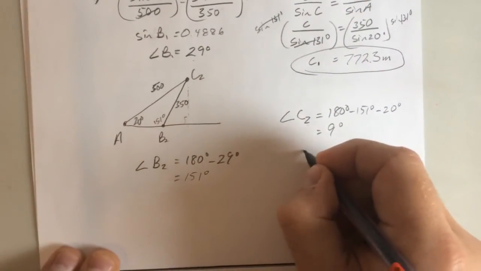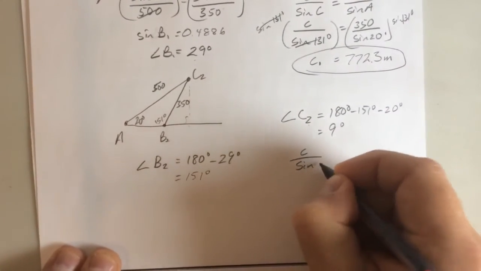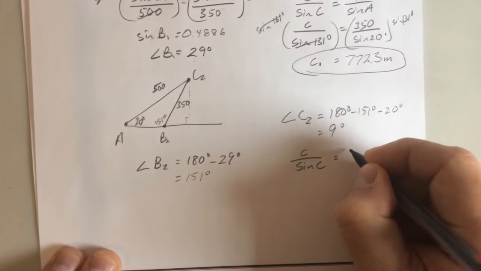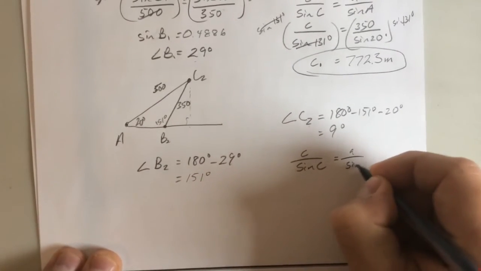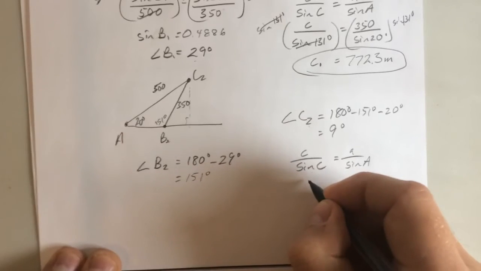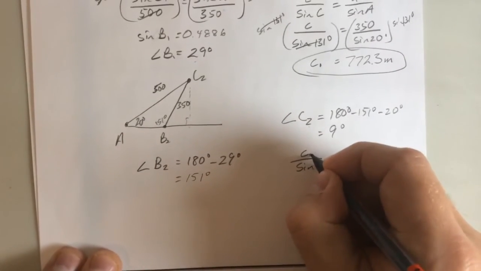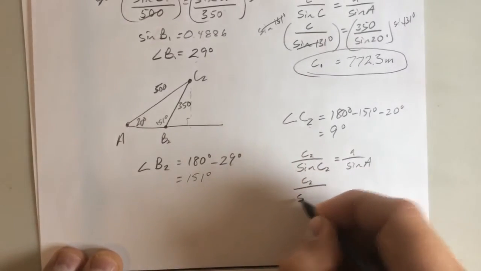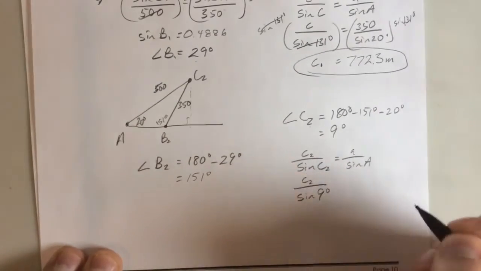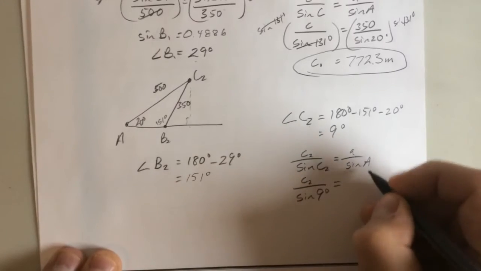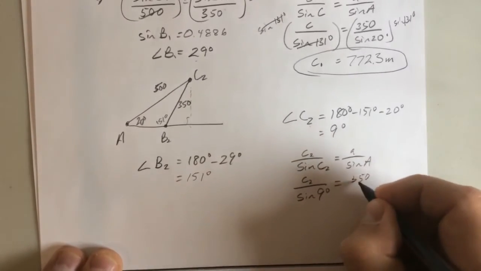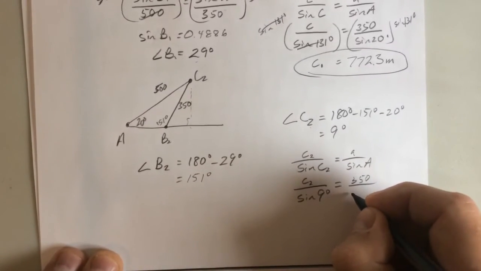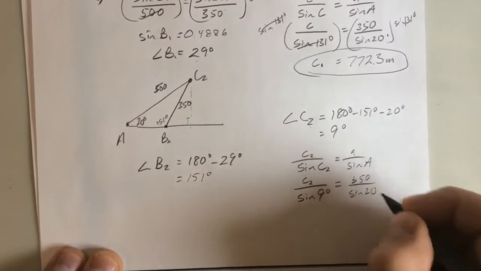Now we put this back in. We go C over sine C equals A over sine A, and this is, of course, little C2 over the sine of C2, which is now 9 degrees. A and the 20 are still fixed, they were given to us. This is 350 over the sine of 20.